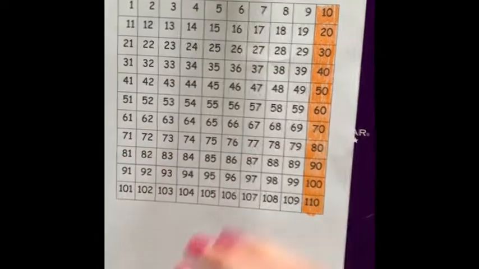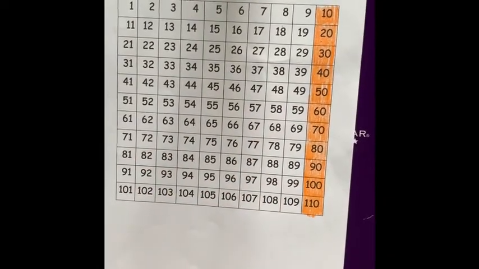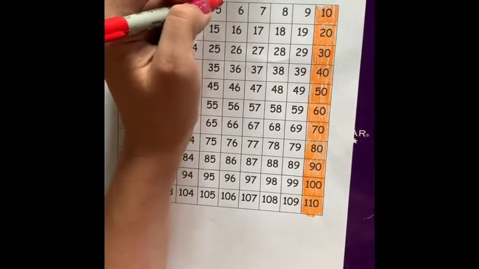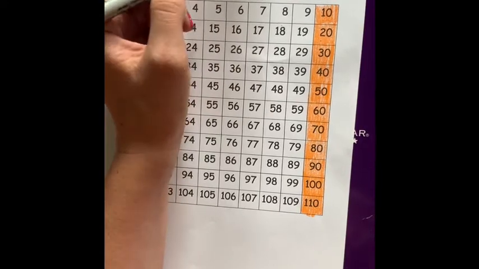All right, very good. Now I'm going to count by fives, and you can count with me, and I'm going to circle the number on the chart.